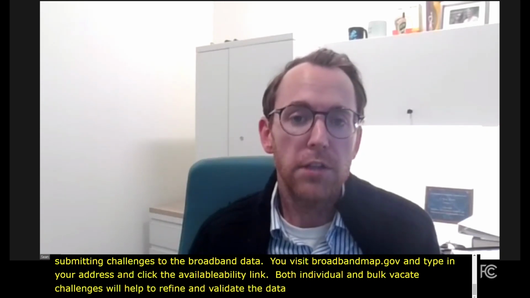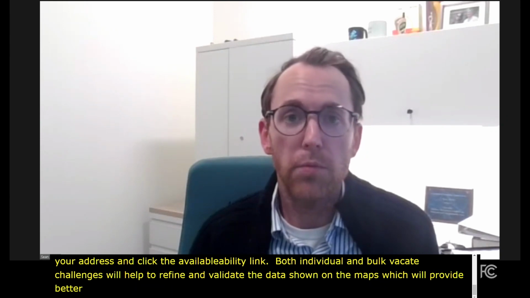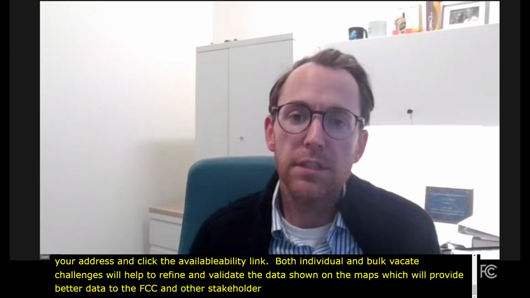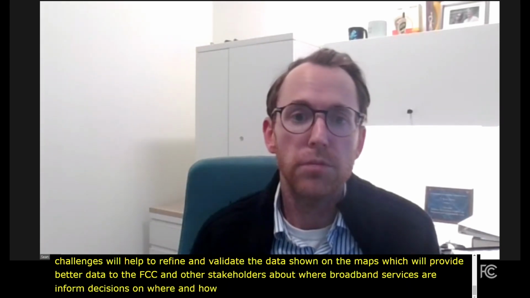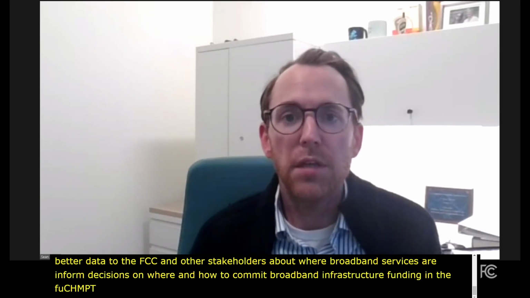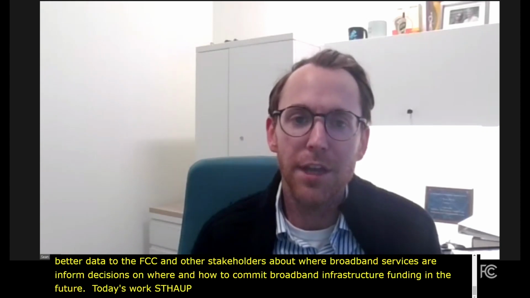Both individual and bulk availability challenges will help to refine and validate the data shown on the maps, which will provide better data to the FCC, NTIA, and other stakeholders about where broadband services are and are not available, and inform decisions on where and how to commit broadband infrastructure funding in the future. Today's workshop is focused on how to prepare and submit bulk challenges to fixed availability data.